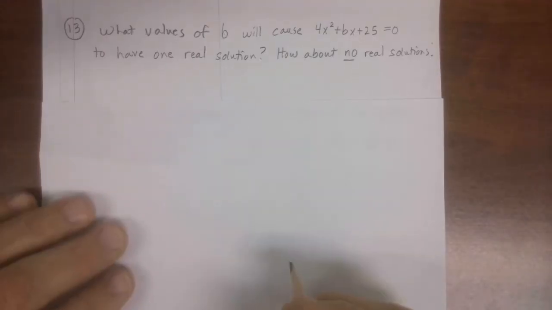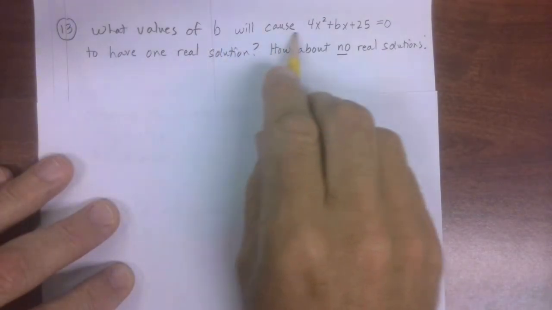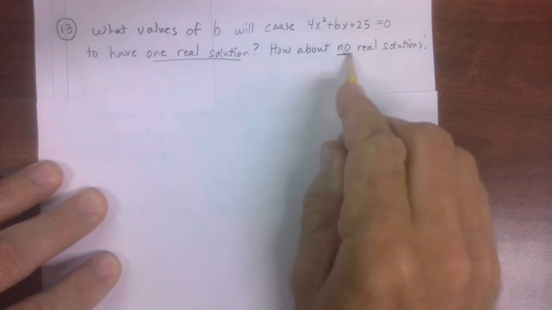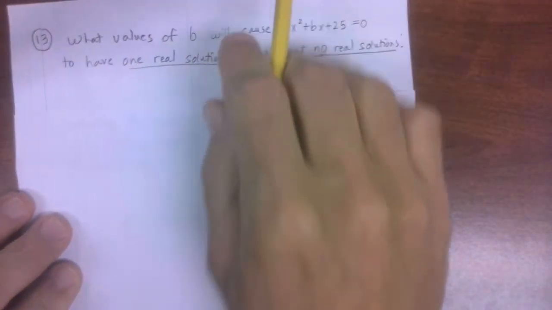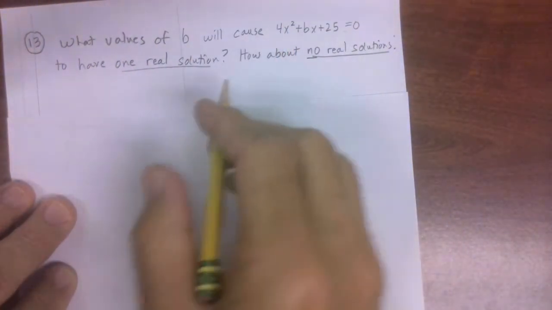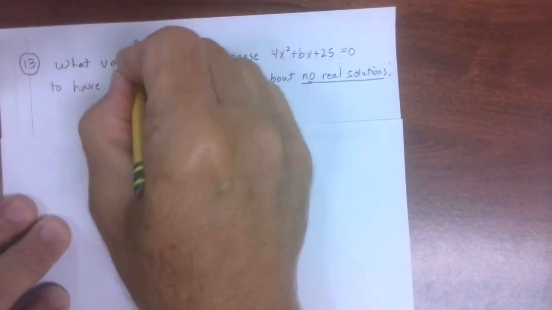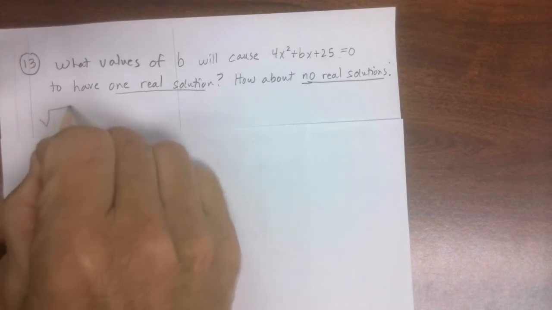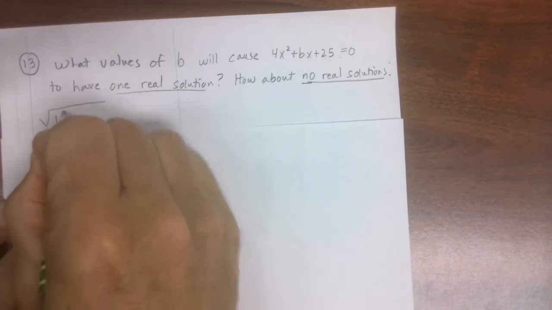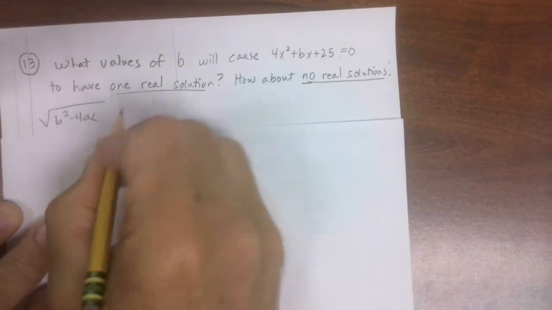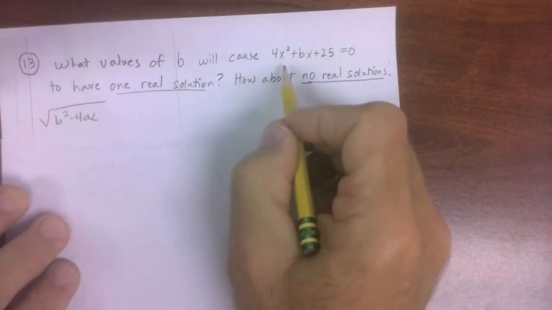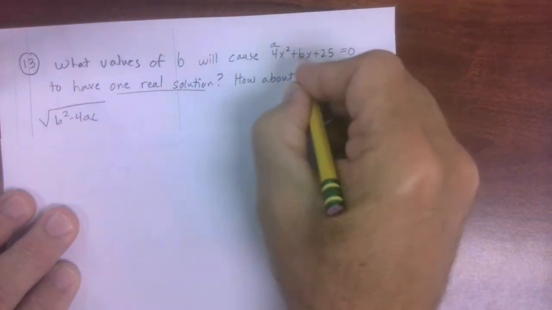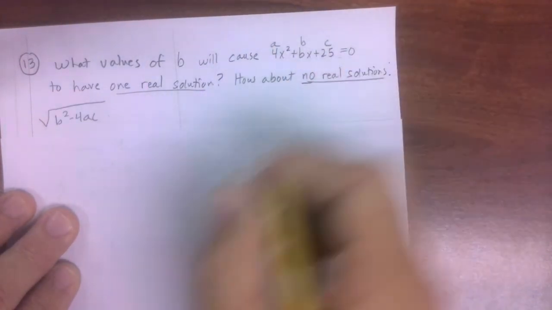Okay, number 13. What values of b will cause this trinomial to have one real solution? How about no real solution? Well, let's just pick off one of these at a time. So what we're going to do is we're going to take our discriminant portion of the quadratic formula, b squared minus 4ac, and make sense of it. So what we're going to say is this is our a, our b is b, c is 25.